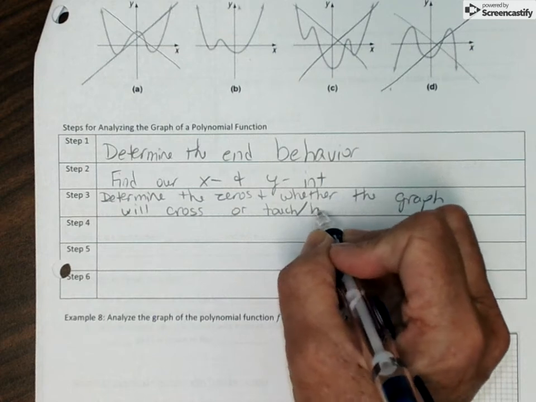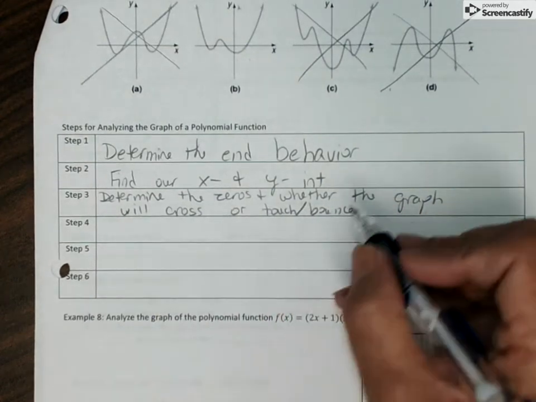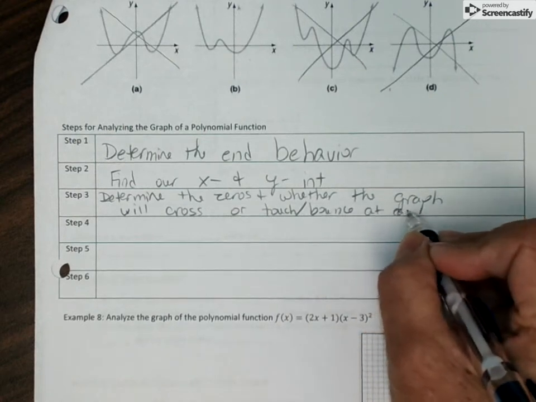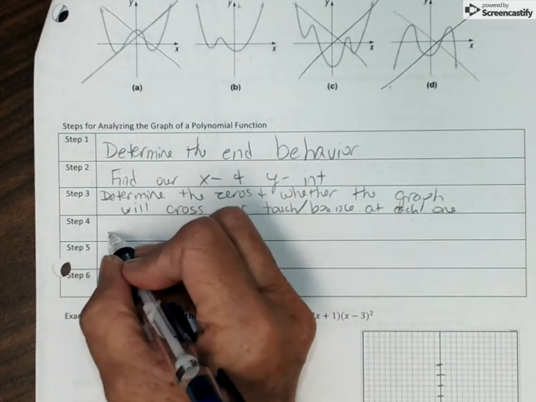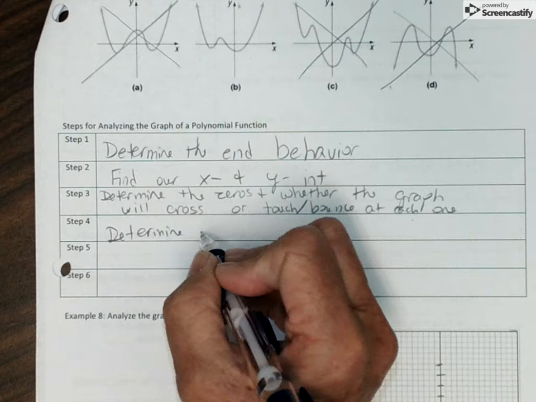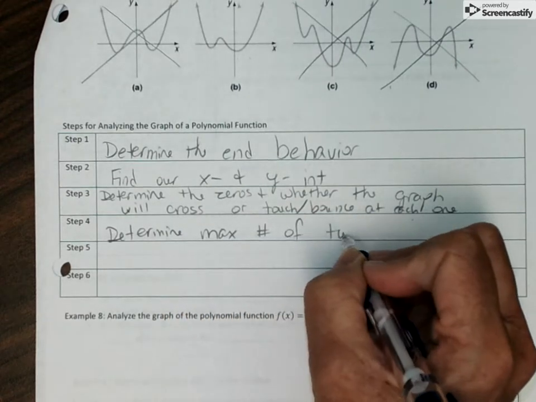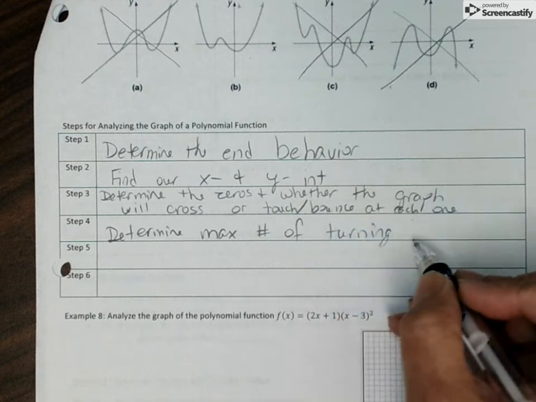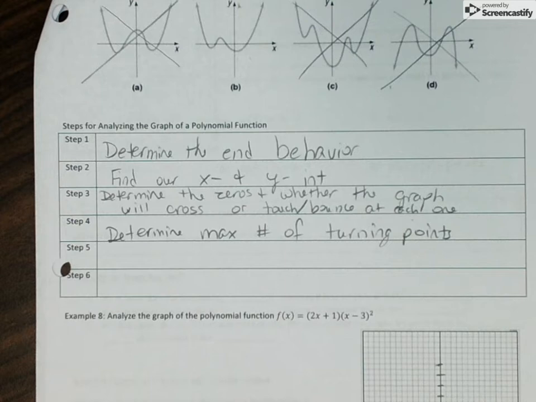Sometimes that's called bounce at each x-intercept or each zero. So at each one. Okay, step 4, determine the maximum number of turning points. And again, our maximum number of turning points is 1 less than your degree.